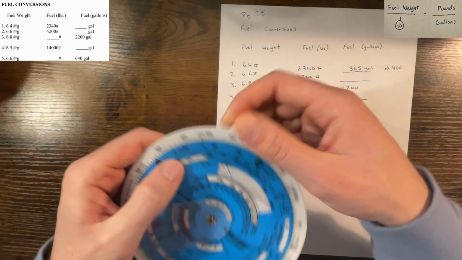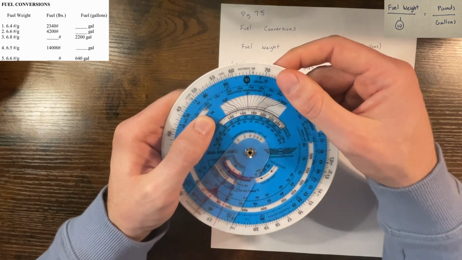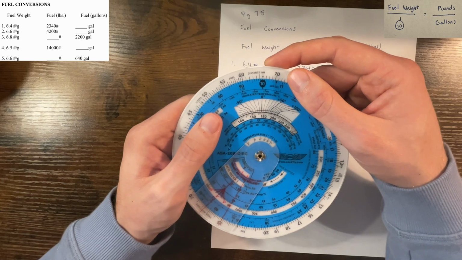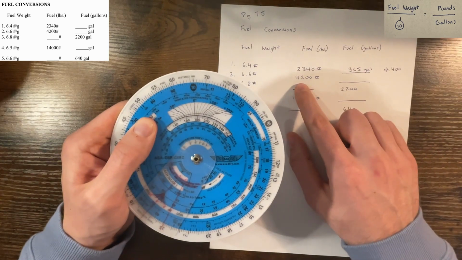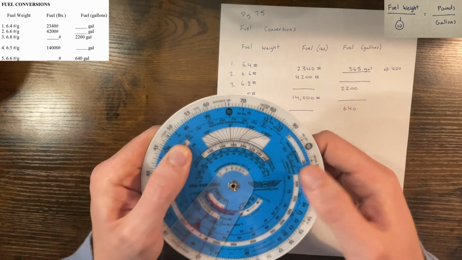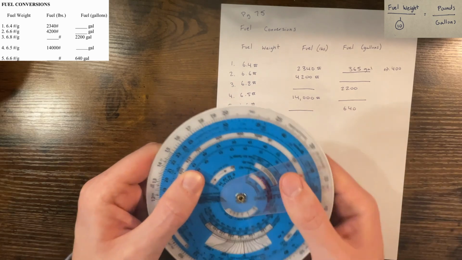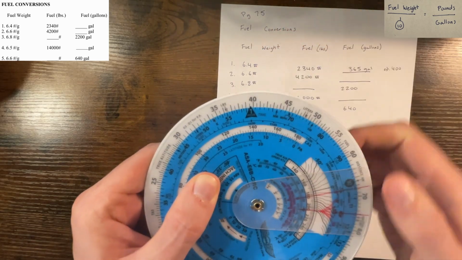All right, so now number 2, we're going to be looking for 6.6. So we're going to be looking for 66. Luckily for these problems, you won't have to move the whiz wheel much just to find that next number. So you're just going to rotate it over to 6.6 or 66. Now we're going to be looking for 42. So 42, we're going to be looking for that on the outside. Now we're going to find 42, which is going to be right there.